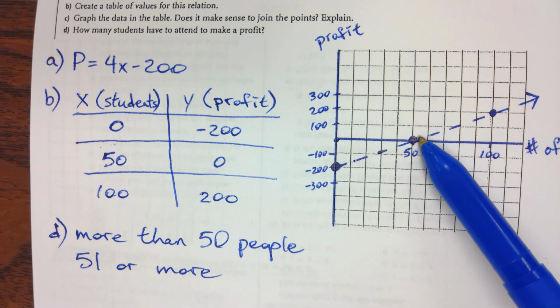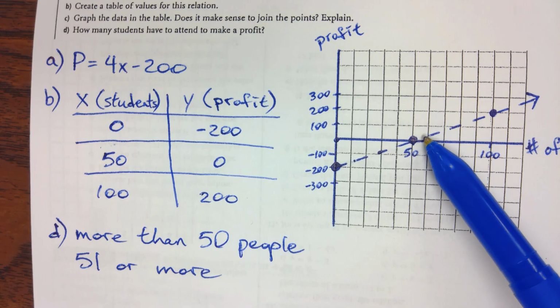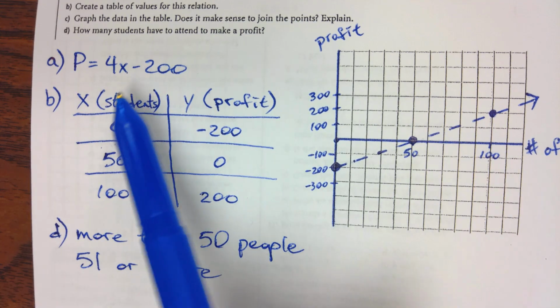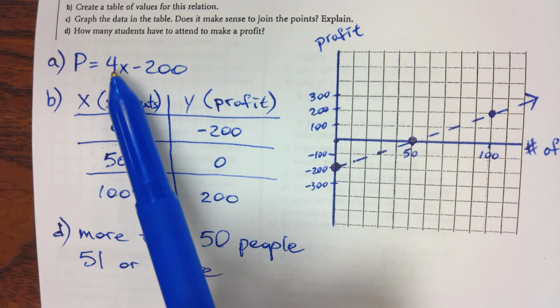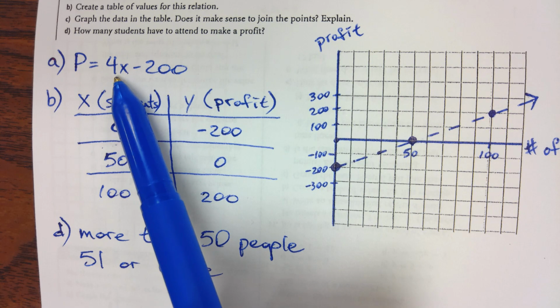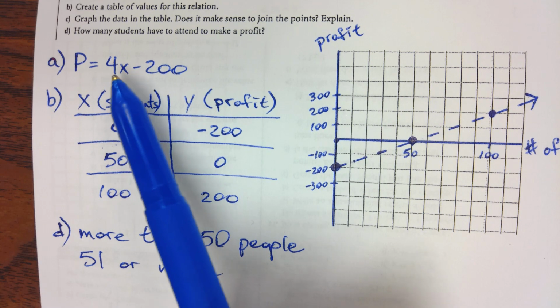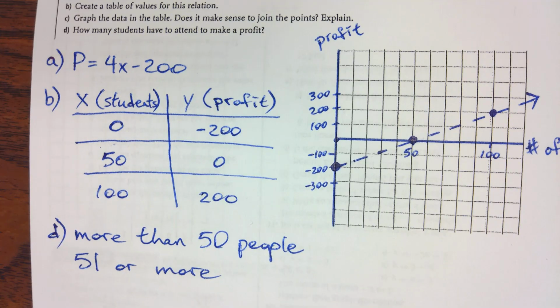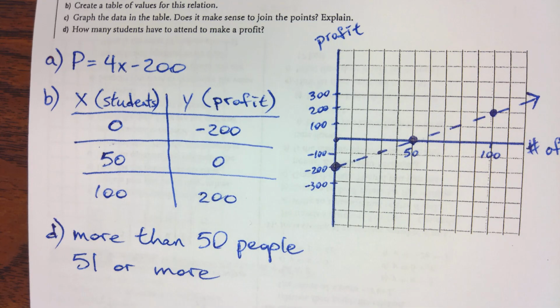How much do you make? Actually, this is it. How much? $4, right? Based on the equation. So if 51 people come, you will bring in $204. You collect 204, and you give $200 to the DJ, and so you make $4. All that to make $4. Well, it depends how big it is. If you have 1,000 people come, then it's very good.